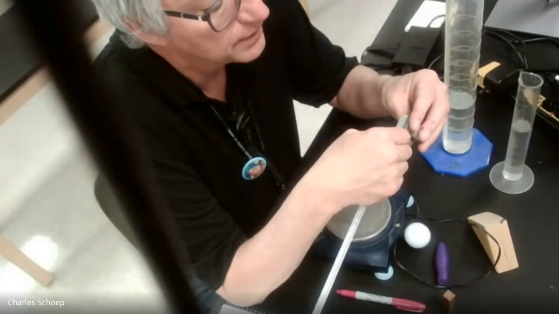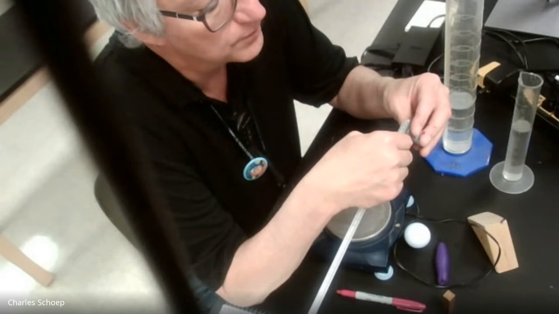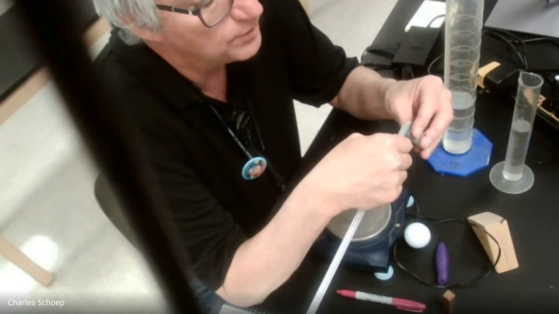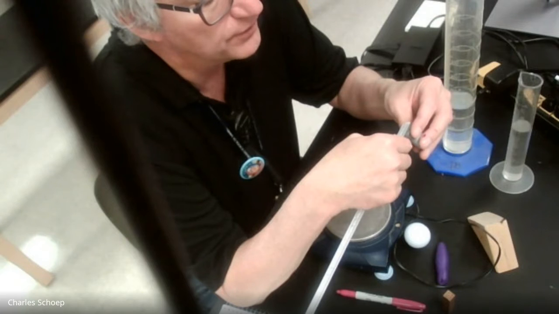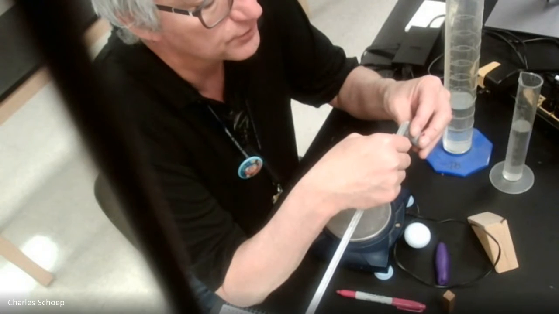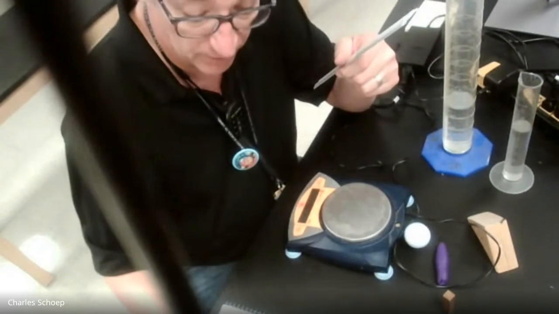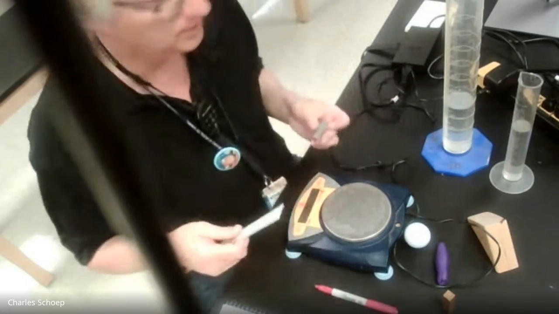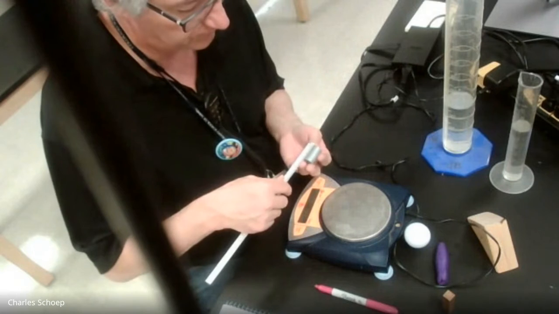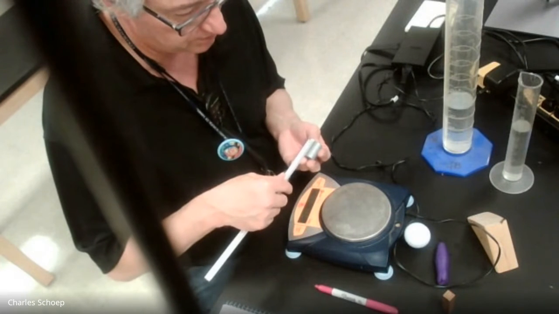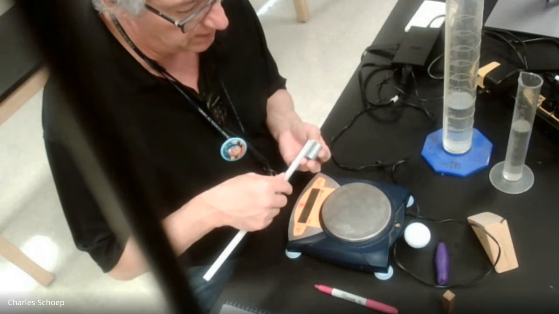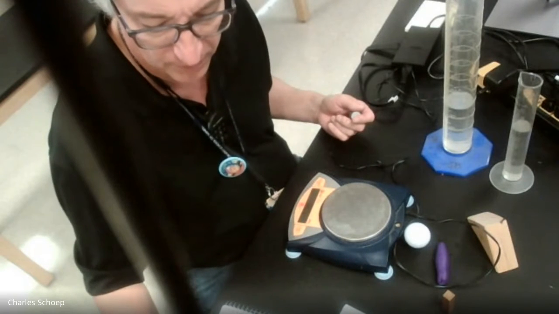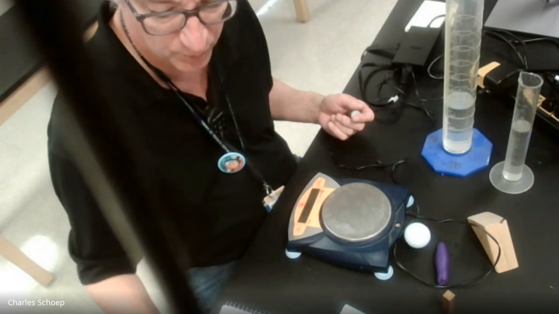All right, so the diameter all the way across is 1.8. So the diameter, which is all the way across, is 1.8, which means my radius is equal to 0.9 centimeters. My height is 3.1 centimeters.